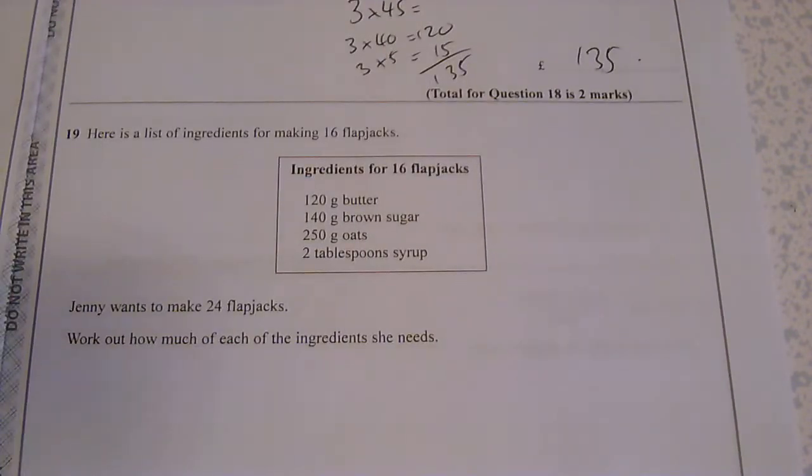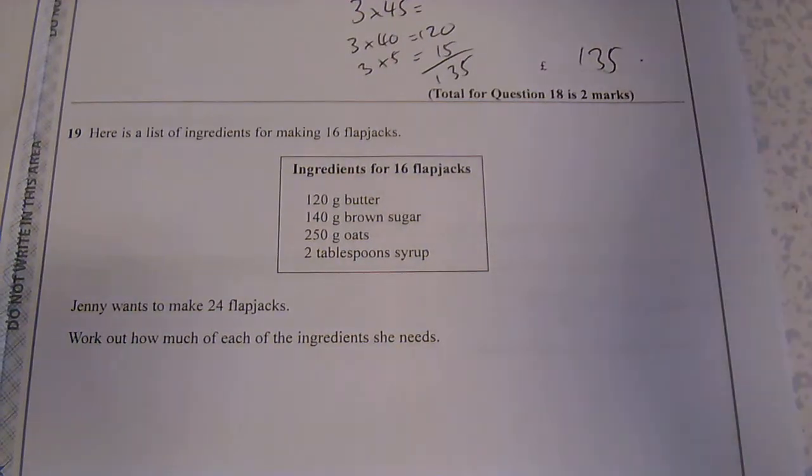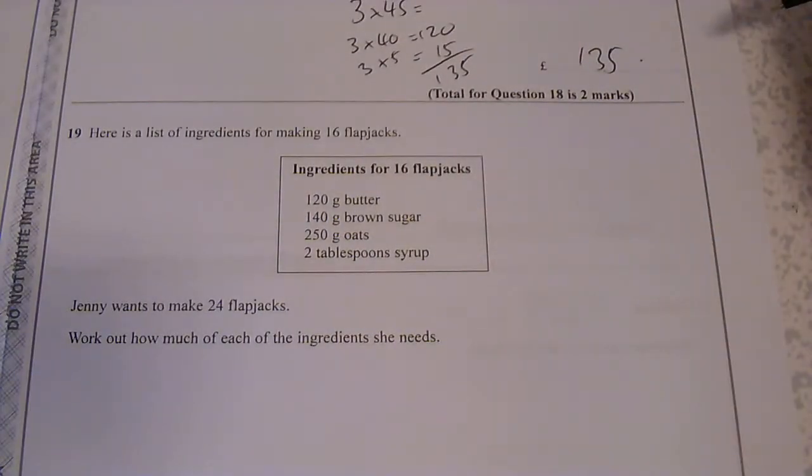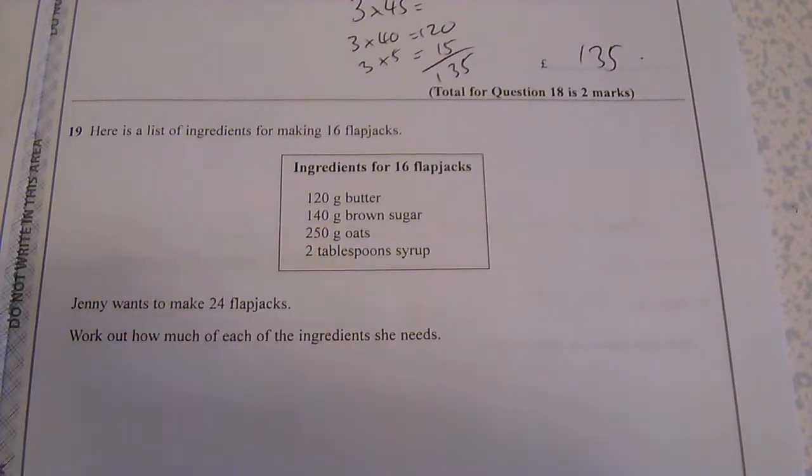Okay. Here's a different one. Here's a list of ingredients for 16 people. We want to make it a recipe for 24 people. Now, if this is a calculator question, you could divide more by 16, figure out what one person gets, and times more by 24. Well, that's going to be a pain, especially with that 2 tablespoons and so on, and the 250. It's not ideal.